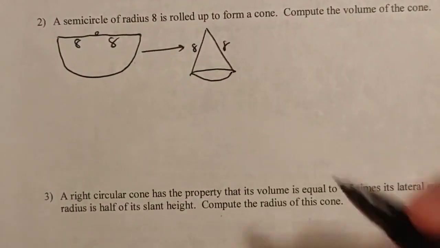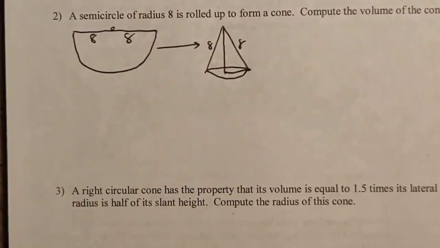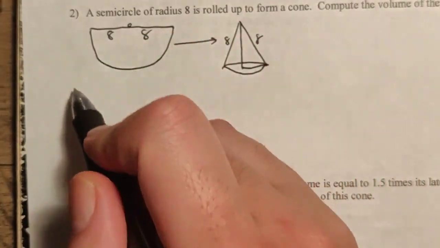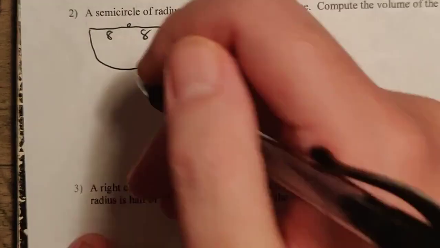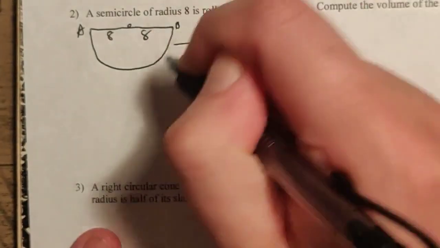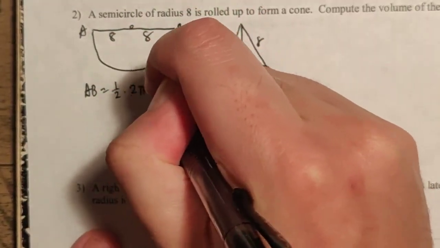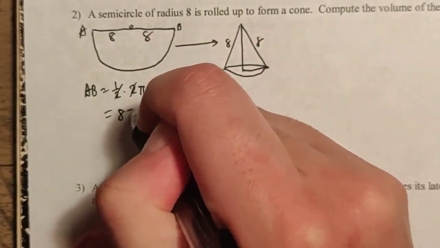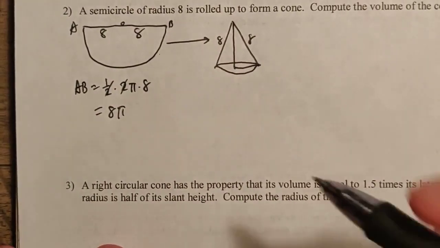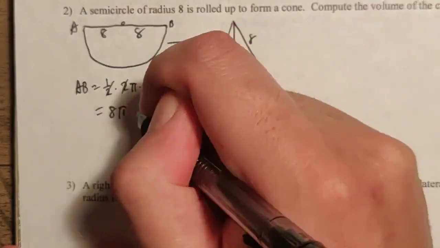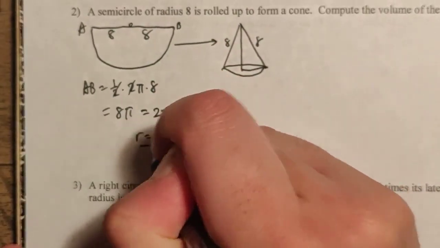Now, unfortunately, we don't know what the height or the radius of this bottom circle is, but we can determine that in a couple of ways. One way is to remember that the bottom arc gets rolled up to form the circumference of the circle. So we can determine the length of this arc from A to B. AB has a length equal to 1/2, since it's a semicircle, times 2 pi times 8, since the radius is 8. So AB is going to be 8 pi, and that's going to turn into this on the bottom. So that's the circumference of the circle, and we know that's 2 pi r. Therefore we now know that r equals 4.